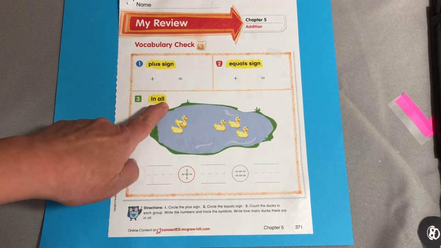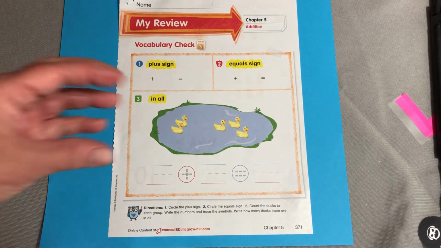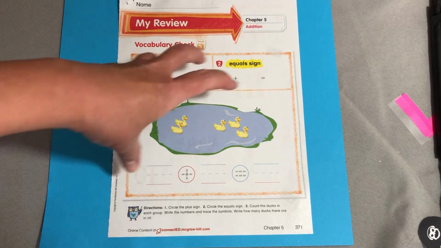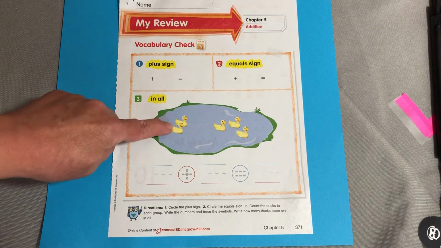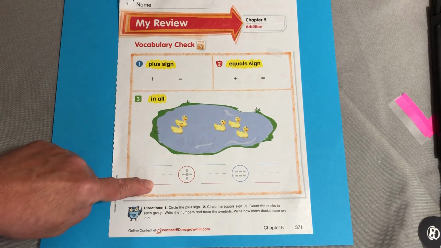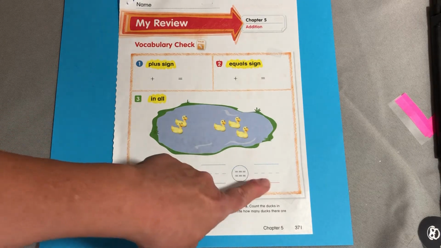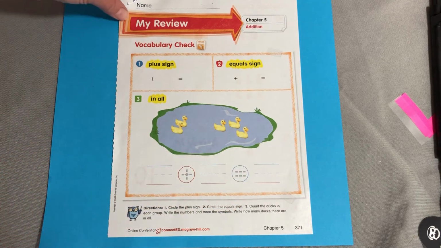In all. In all means that you're joining two groups and you want to know how many there are in all when you put those groups together. You do that by adding each group, put the number here, plus this equals, and how many in all.